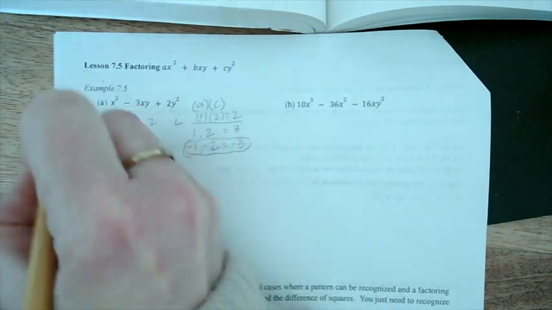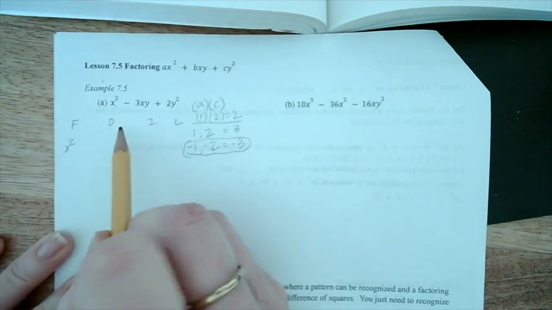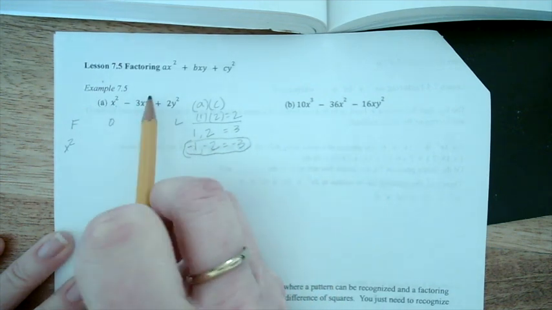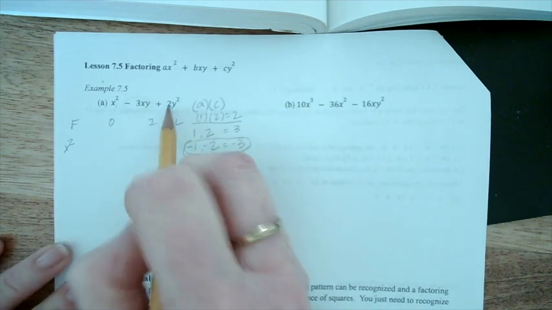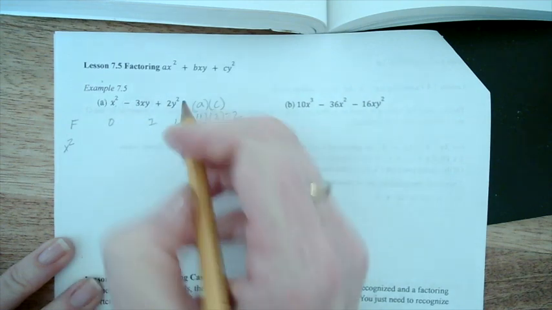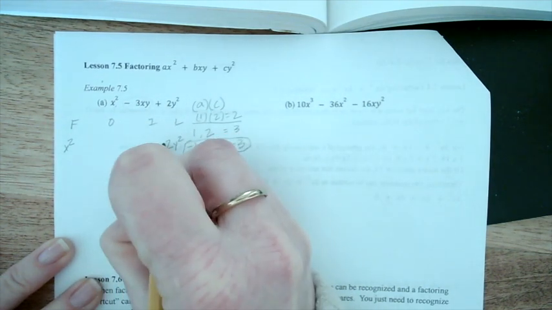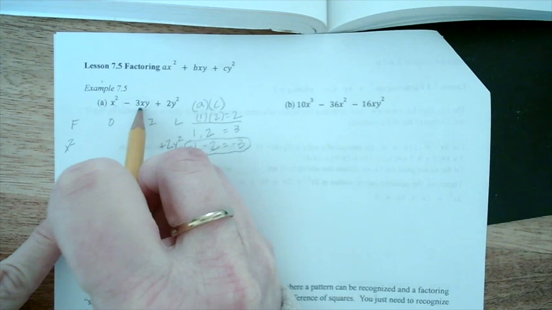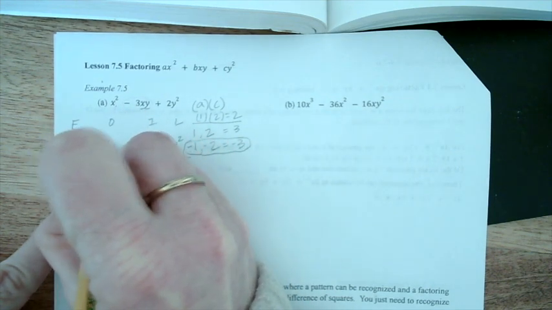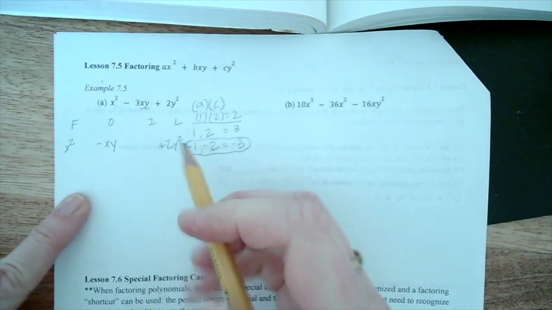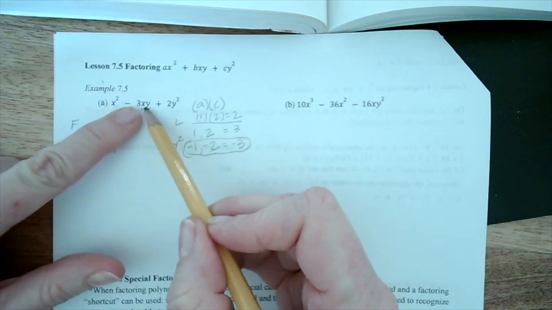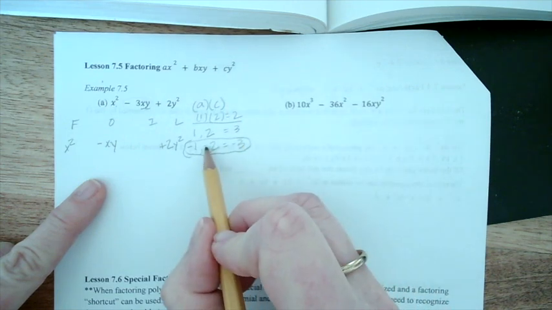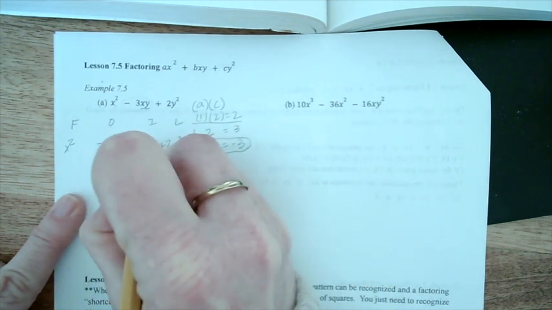The first one here, we have x squared. Remember, the O and the I are these two right here, and that makes up this part. This is the F, this is the O and the I, and this is the L. So we can write in our F and our L because we already know what those are. Our O is going to be negative 1, and because this is an xy, we put x and y. Remember that it is the O and the I that make up the second term in this trinomial. Our next one is going to be minus 2xy.